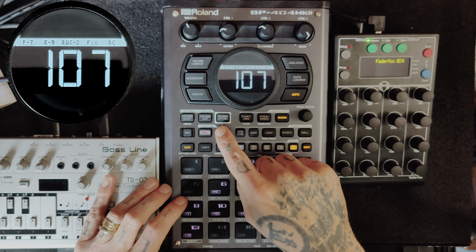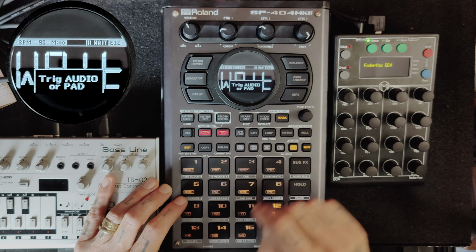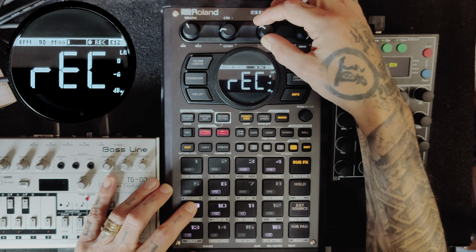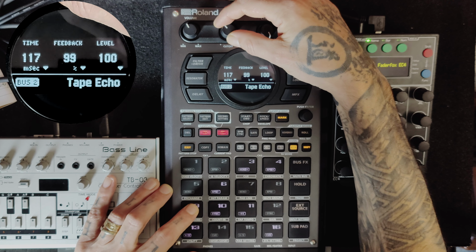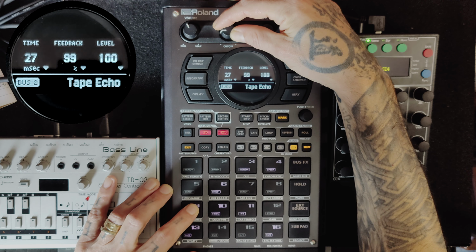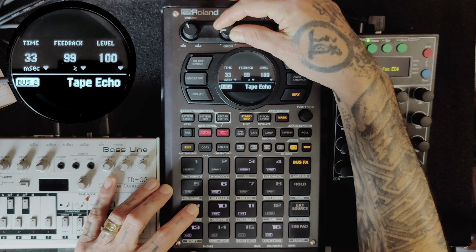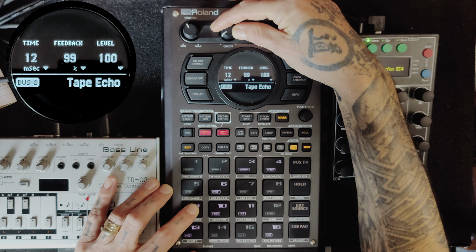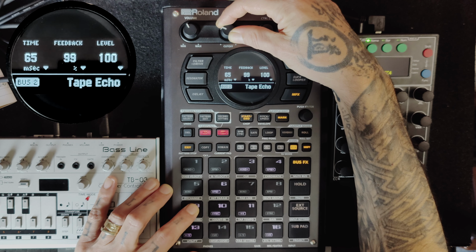So now let's resample into this pad here. We can achieve different kinds of feedback.